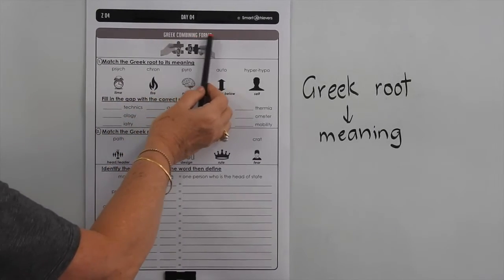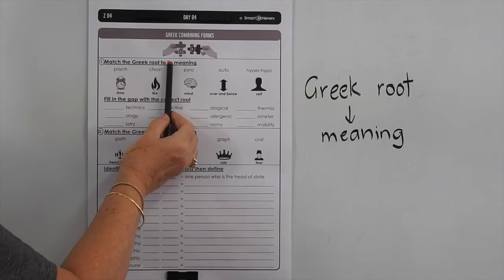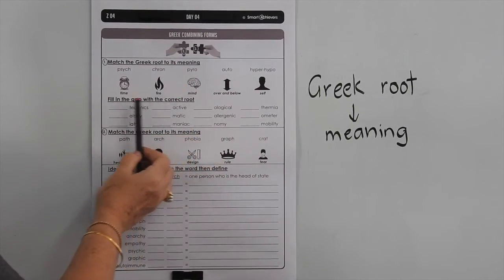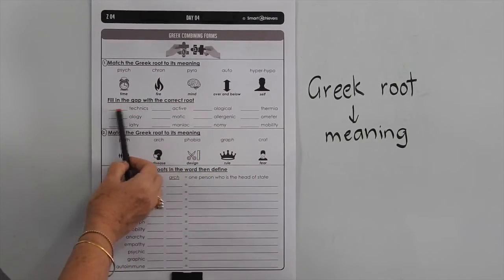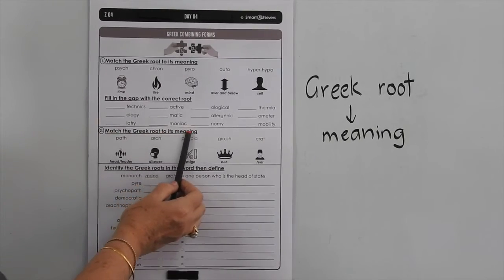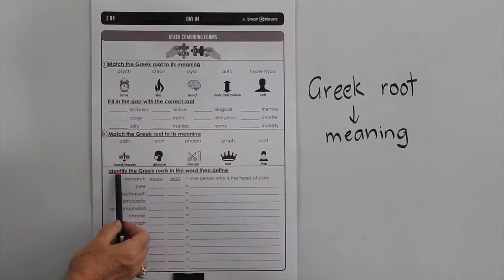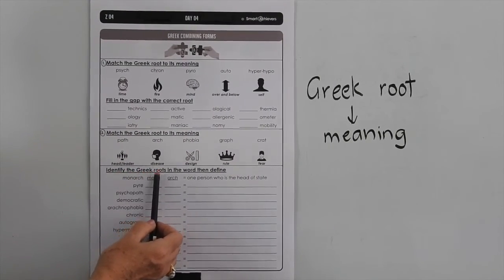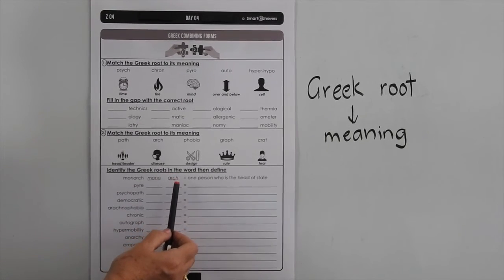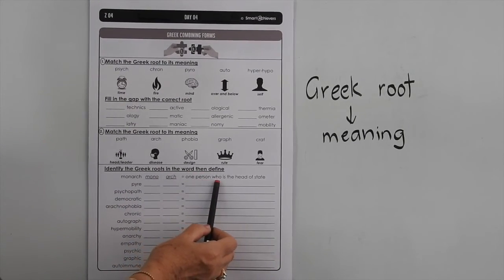This page is on Greek combining forms, so you have to match the Greek root to its meaning, so just link those and then fill in the gap with the correct root. So match the Greek root to its meaning once again, and then down here we want you to identify the Greek root, so you've got to break them into their parts and then define the word.